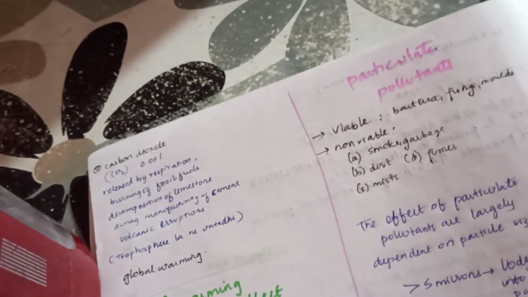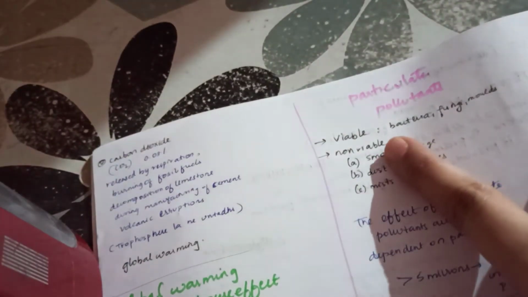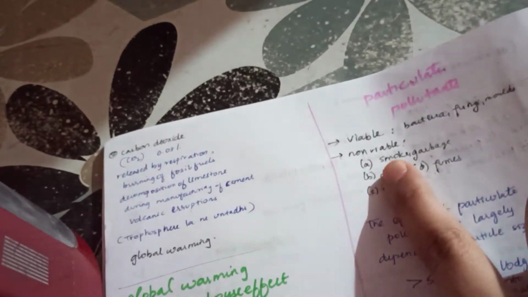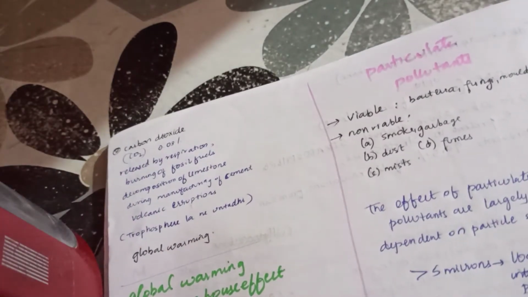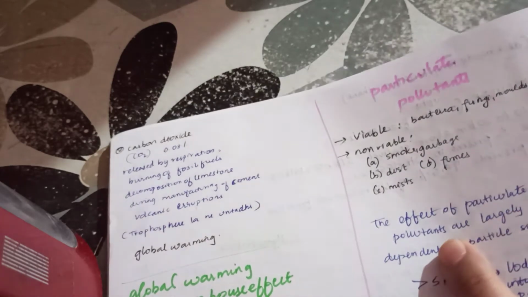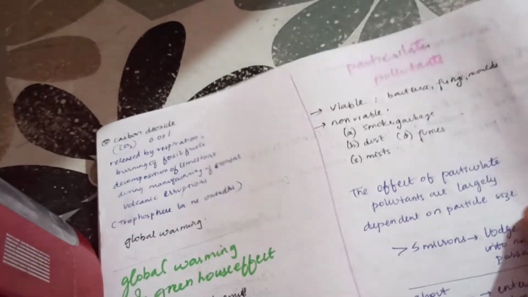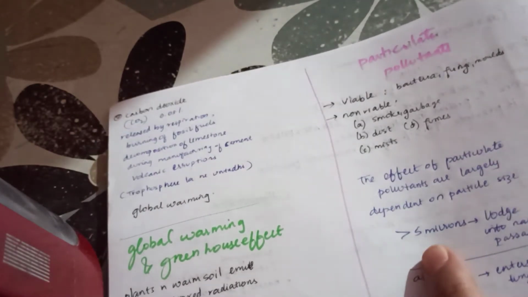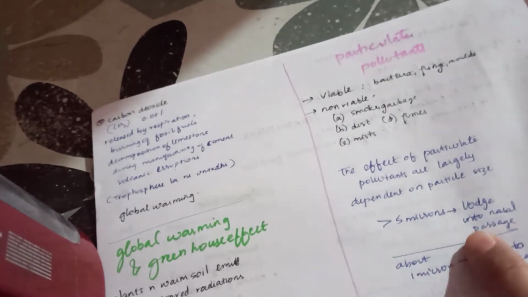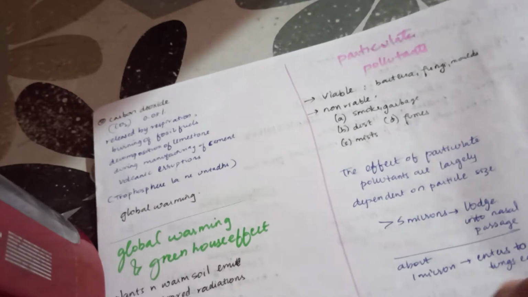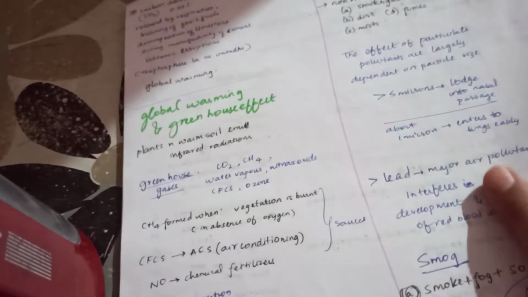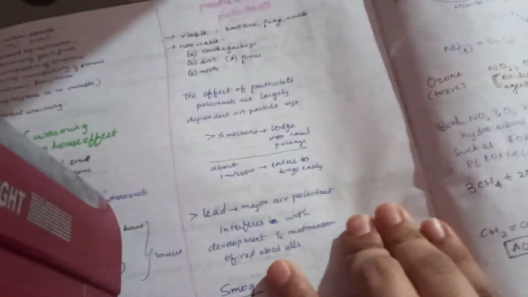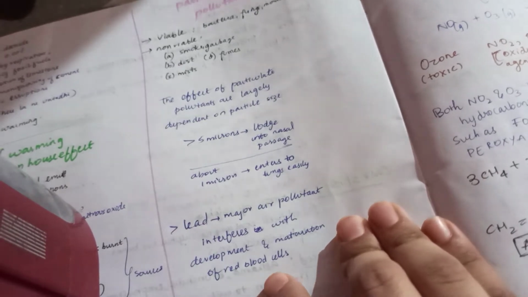And next, particulate pollutants. Particulate pollutants are of two types, viable and non-viable. Viable are bacteria, fungi and molds. Non-viable are smoke, garbage, dust, mists and fumes. The effect of particulate pollutants largely depends on particle size. If it is greater than 5 microns, it lodges into the nasal passage. If it is about 1 micron, it enters the lungs easily. And lead is a major air pollutant, it interferes with the development and maturation of red blood cells.